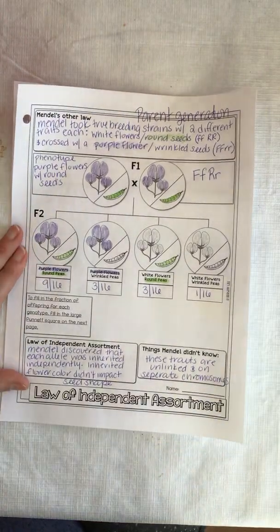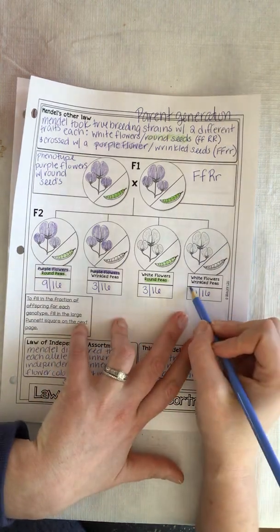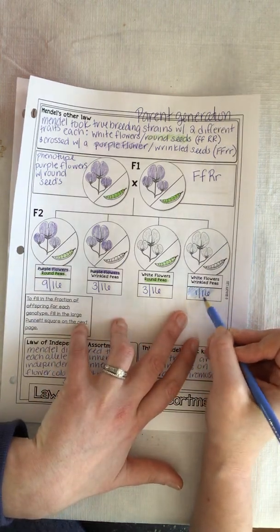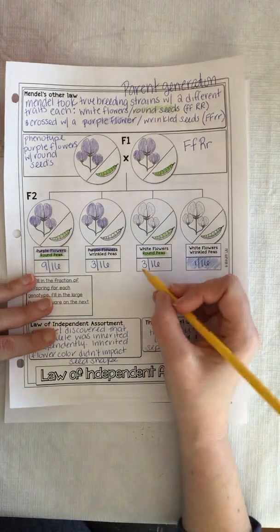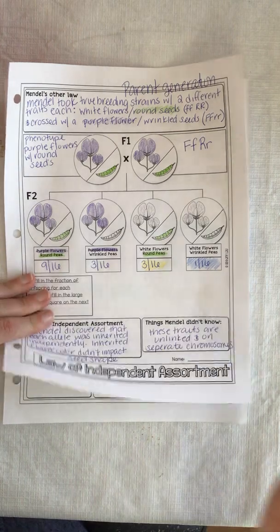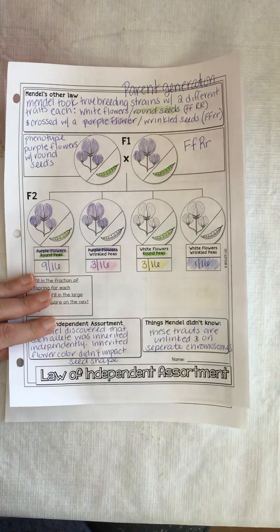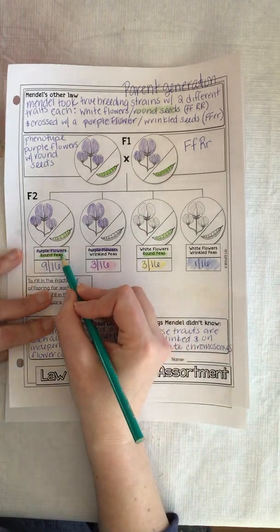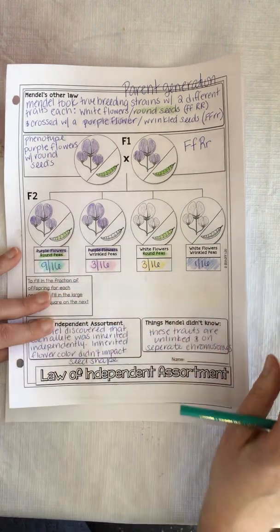So if we go back to our previous page, we can see where our ratios came from. I can color in this box. It's the same as this one right here. And then our white flowers with our round seeds was yellow. Our purple flowers with our wrinkled seeds we made pink. And then our purple flowers with our round seeds, so our dominant, is aqua.